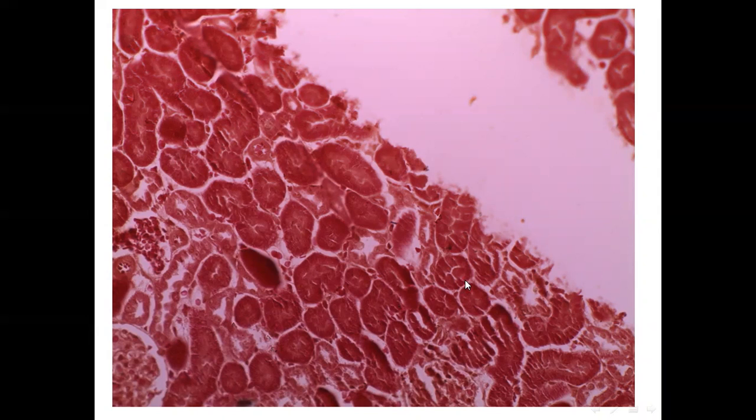Inside each cell of the kidney tubule, we know that the kidney tubule is lined by what? Simple cuboidal epithelium. The cells appear pyramidal in shape. Inside each cell, there is what? There are mitochondria, cytoplasmic inclusions. Inside each kidney tubule cell, there are mitochondria, appearing as rods.